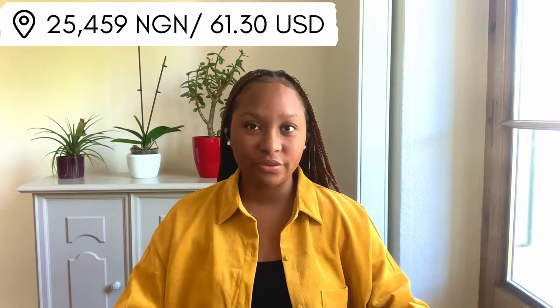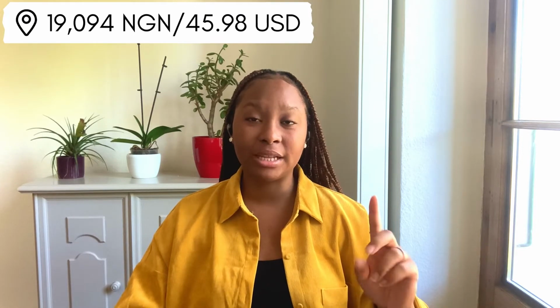I paid 60 francs, and then in Geneva I paid 45 francs. Now bear in mind that when you pay this transport service fee, it includes the train, the tram, and the buses. So you can use any of these, and it's still included in your cost.